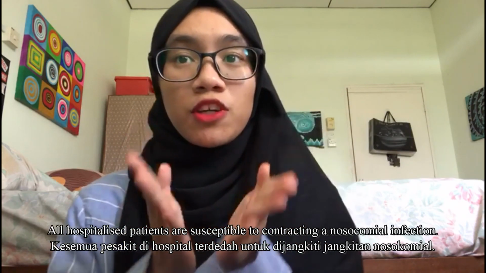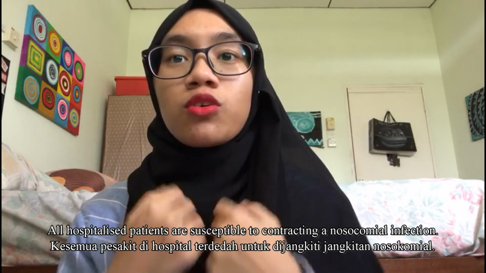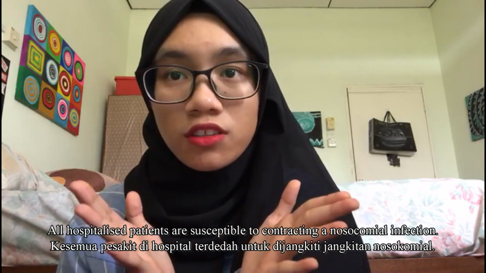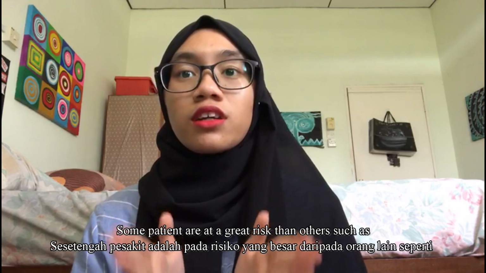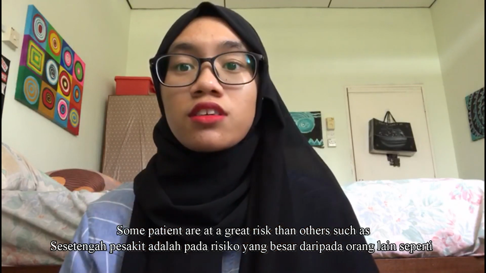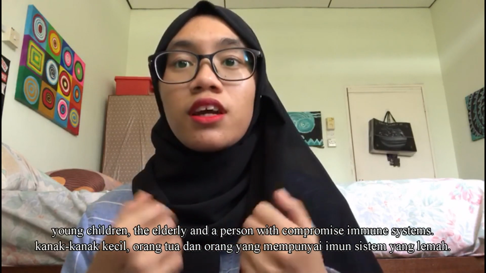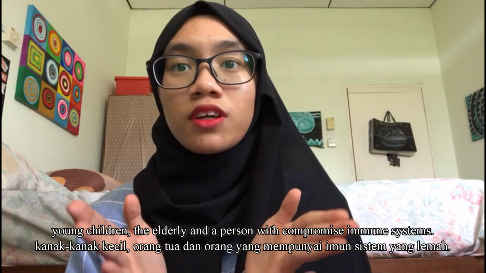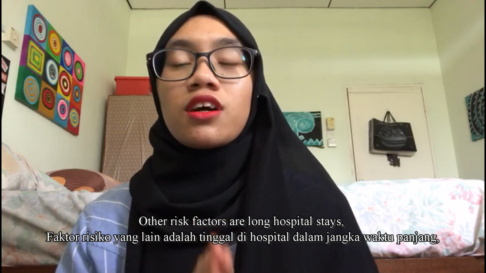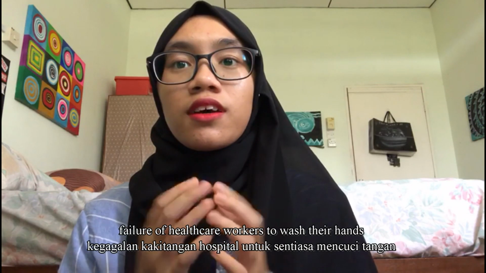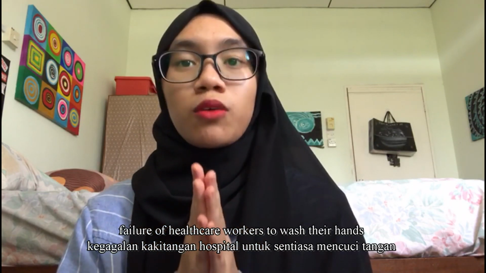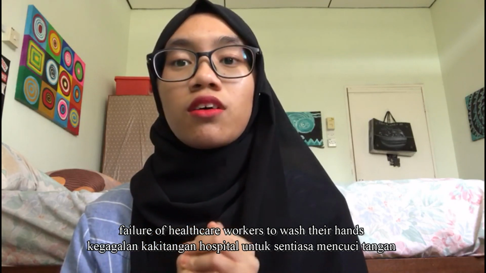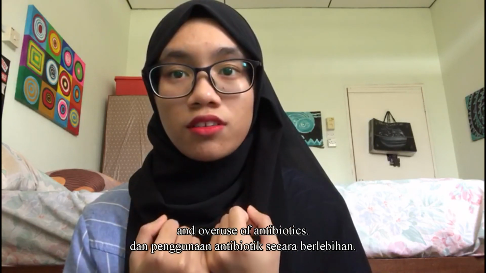All hospitalized patients are susceptible to contracting a nosocomial infection. Some patients are at greater risk than others, such as young children, the elderly, and people with compromised immune systems. Other risk factors are long hospital stays, failure of healthcare workers to wash their hands, and overuse of antibiotics.